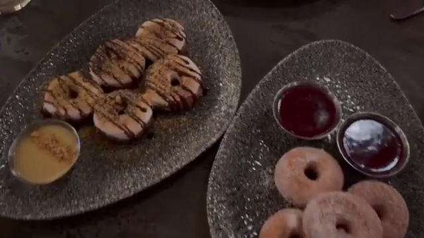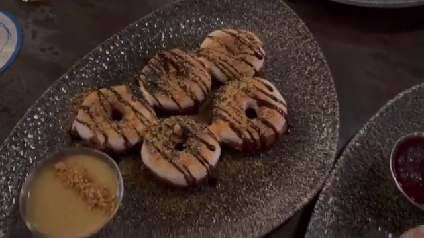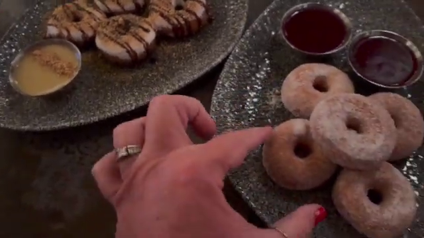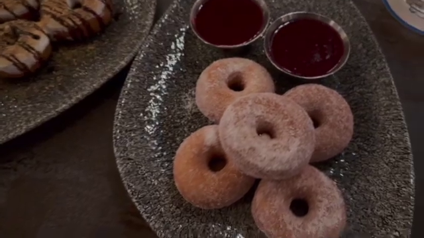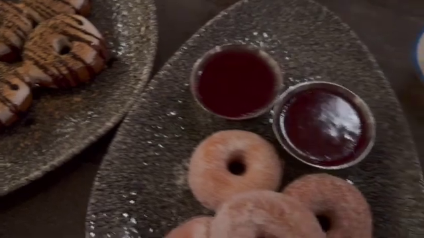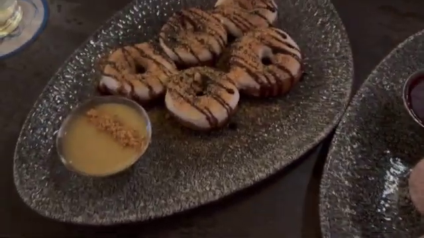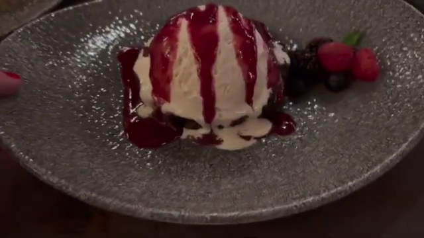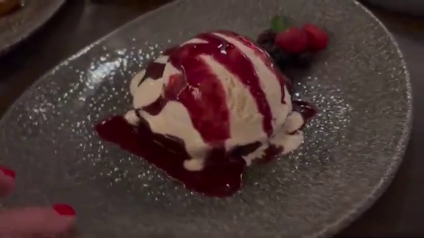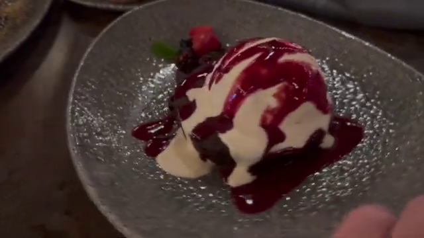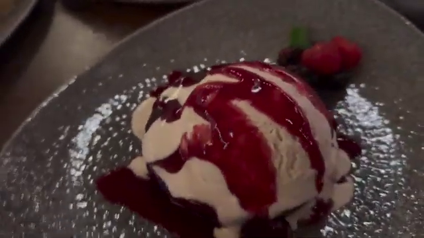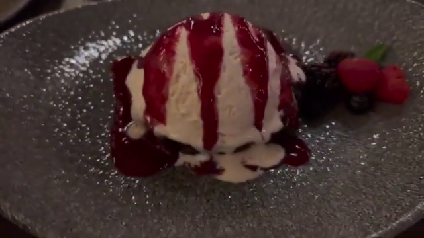Got our dessert. We've got s'mores donuts. These are like mini donuts. See how compared to my hand, they're just tiny donuts. But they're yummy. And these are just the sugar donuts with like a berry sauce. And that's marshmallow sauce. Then I also wanted to try the brownie. So the brownie's got this berry sauce on it and vanilla ice cream and berries. And this looks really good.